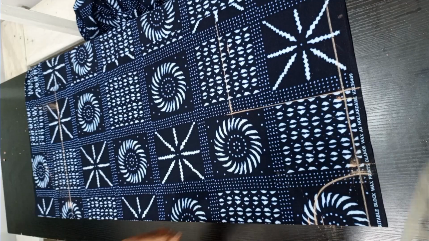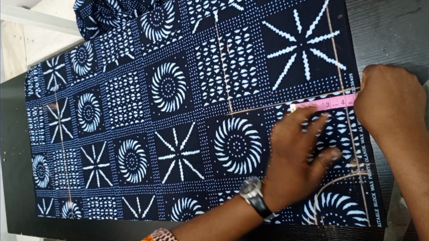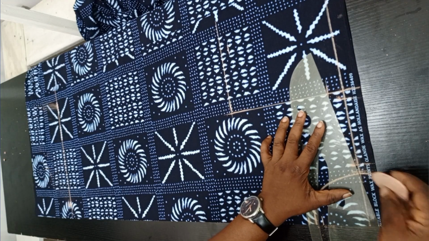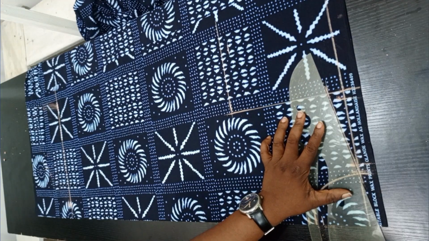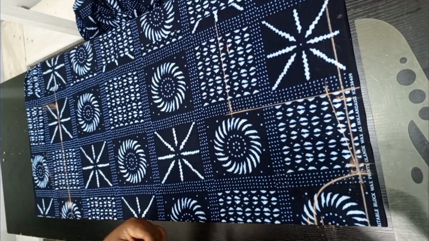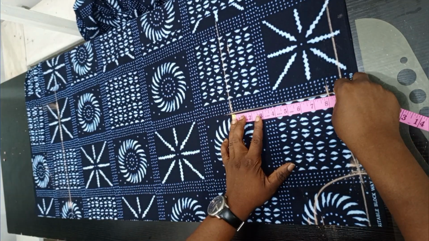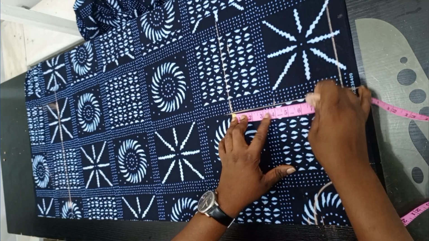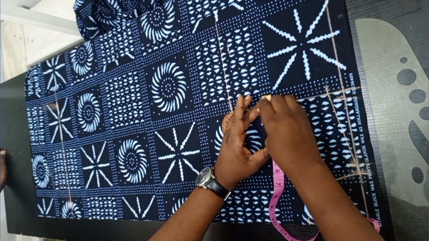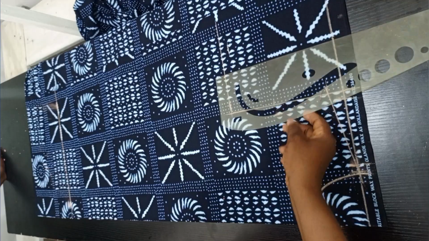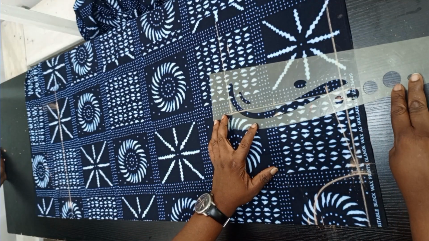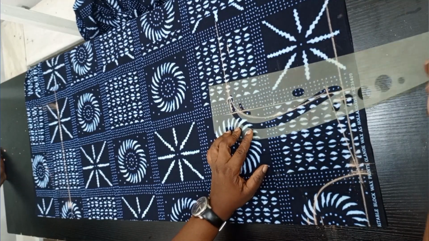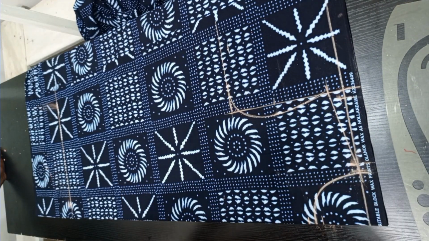So after that, I measured my 1 inch on the shoulder because our shoulder is not straight, sorry, it's slant. So I connected it to my neckline, neck width. So from there, I'm going to get my middle from the 1 inch I've marked before. When I get the middle, I will come in like half inch or 3/4. It depends on your choice. So with my curved ruler, I curved it properly like this.